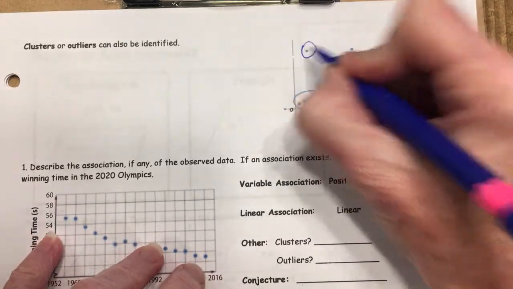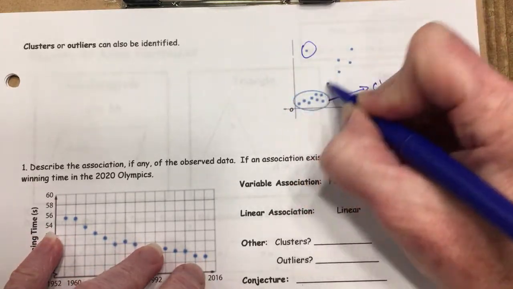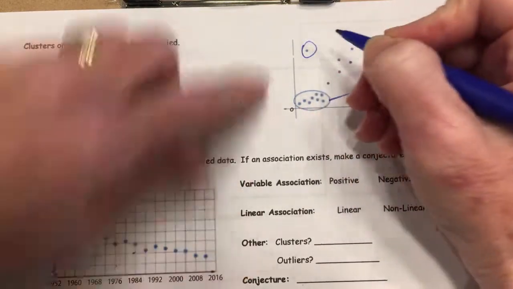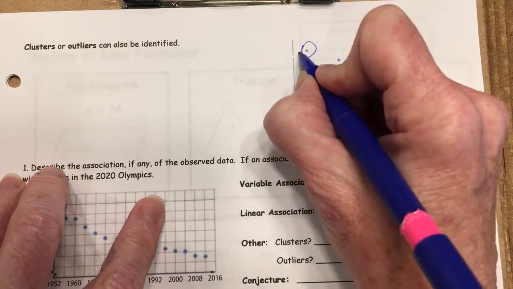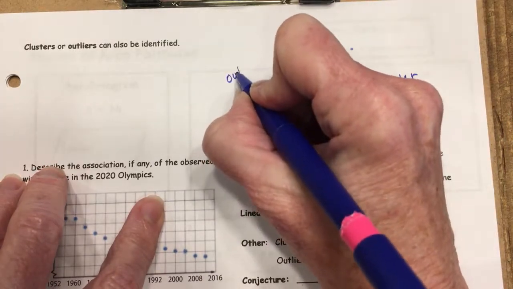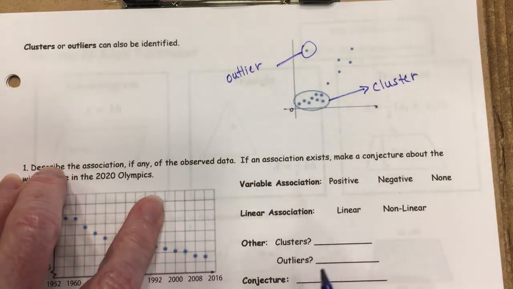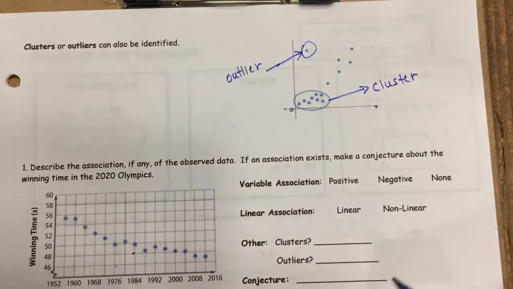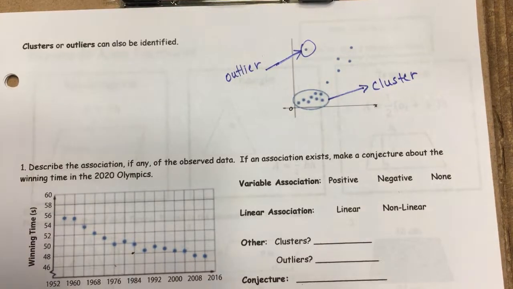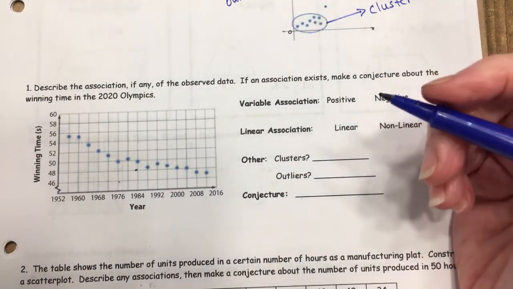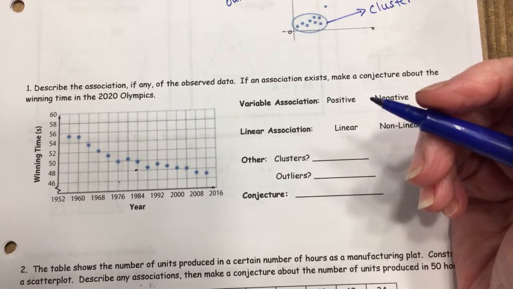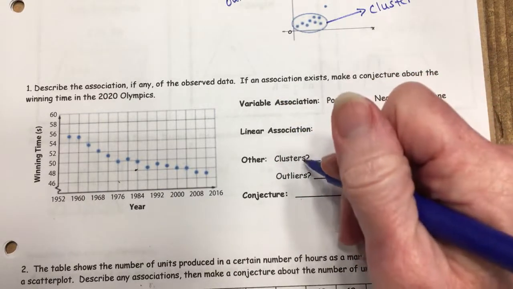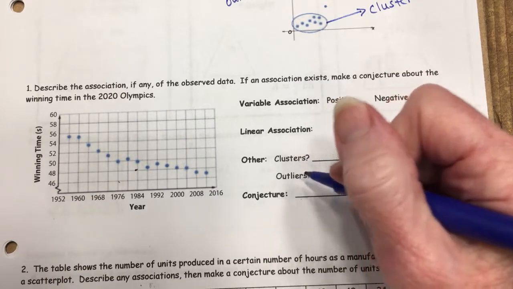And then this point right here, do you see how we could maybe draw a curve, this is maybe going up. These are kind of close to each other, but this one is kind of far from everybody else. So this is an outlier. And we're only going to identify outliers when they're really obviously out there, okay? So this is an outlier. And so when you are looking at scatter plots, those are the three types of things you're going to be looking for. You're going to be looking at their variable associations, their linear associations, and then you're going to say, do they have any clusters or are there any outliers?